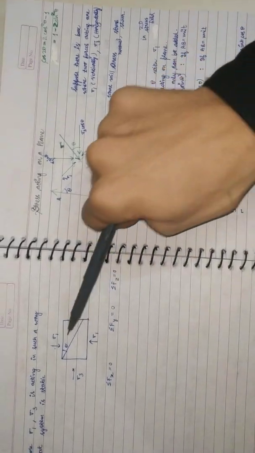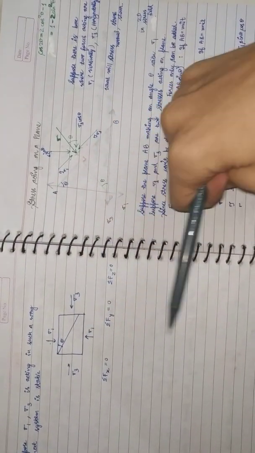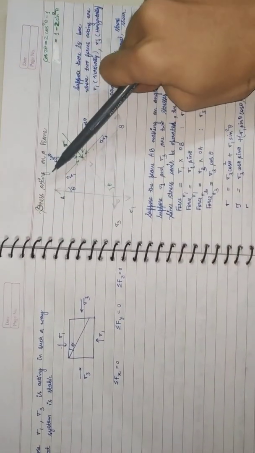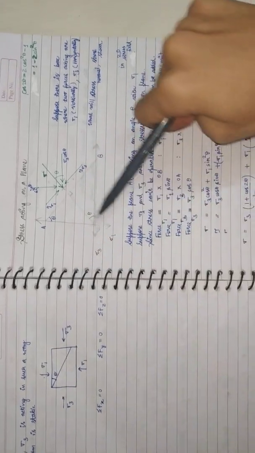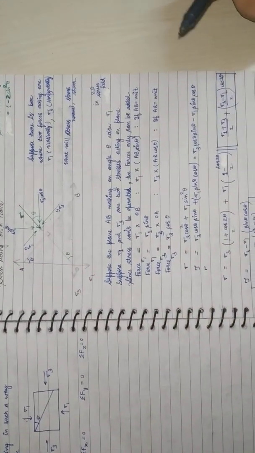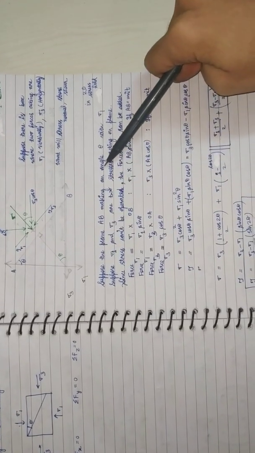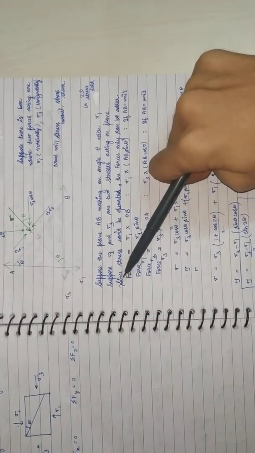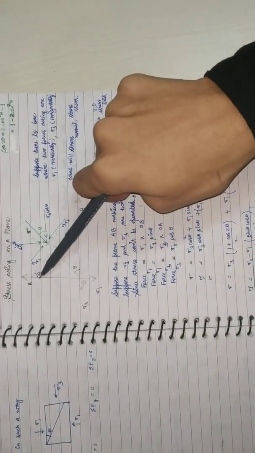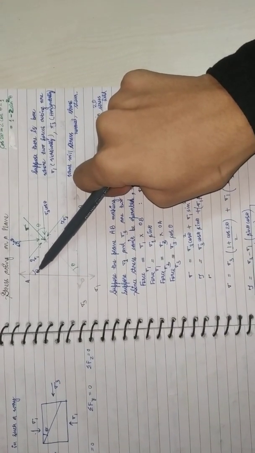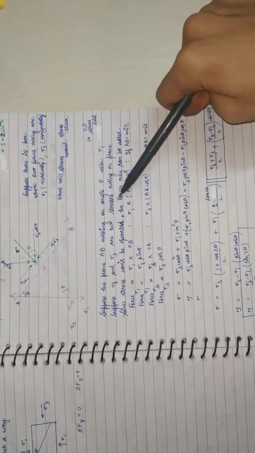Now, if we want to place a plane in this box and find out what is the stress acting on this plane, we will have to consider sigma 1 and sigma 3 as shown in the diagram, right? Suppose the plane AB makes an angle theta with sigma 1, and suppose sigma 1, sigma 3 are the two stresses acting on the plane.